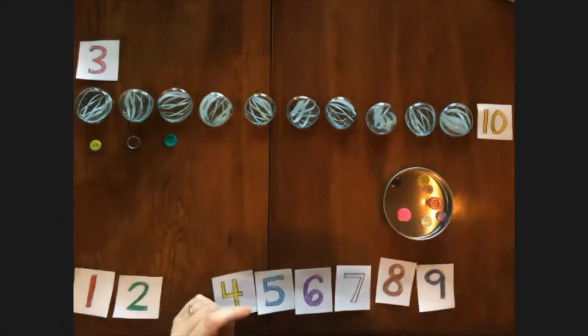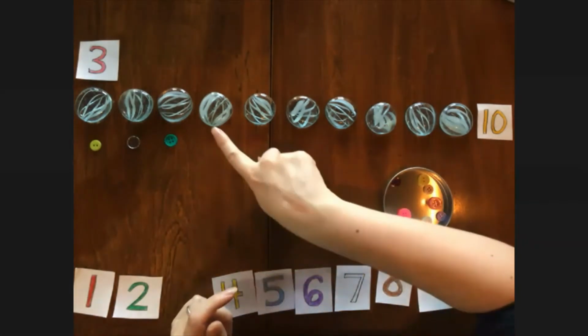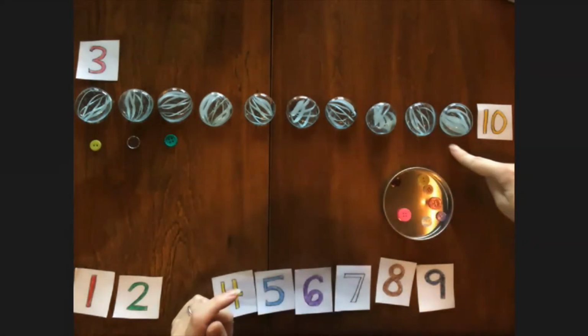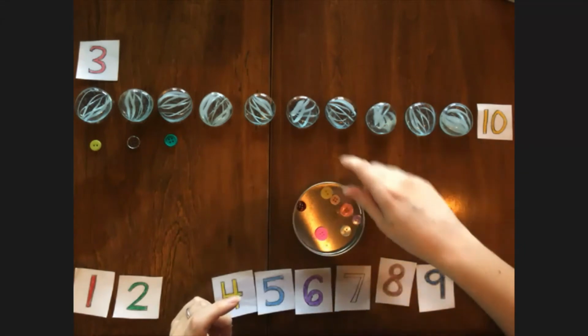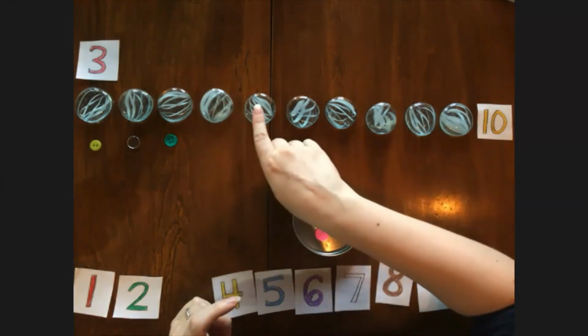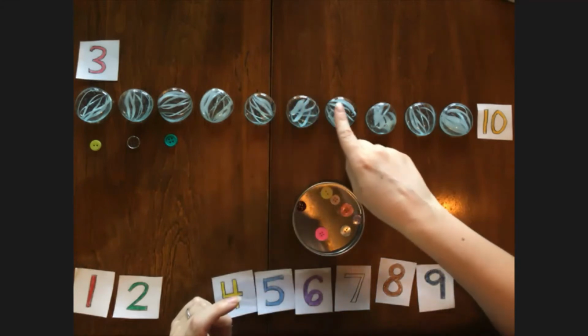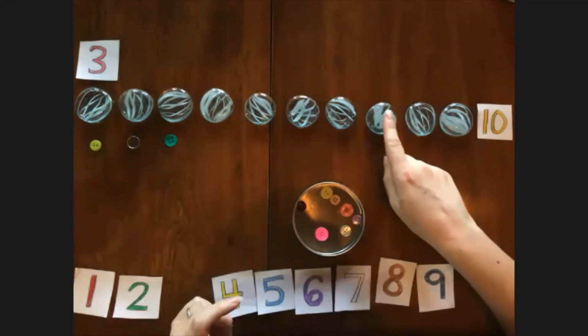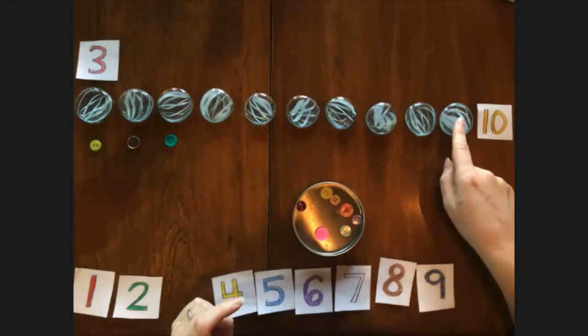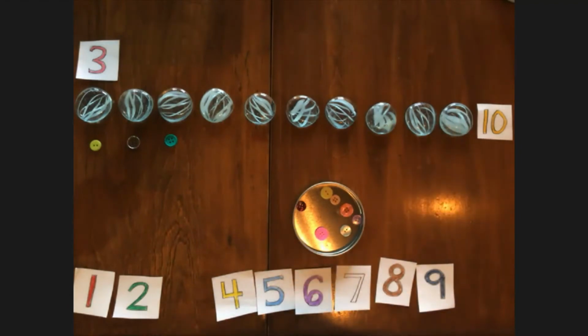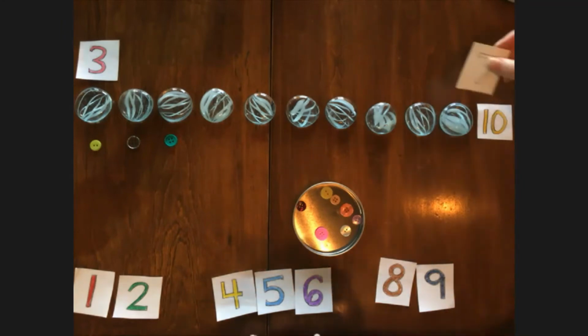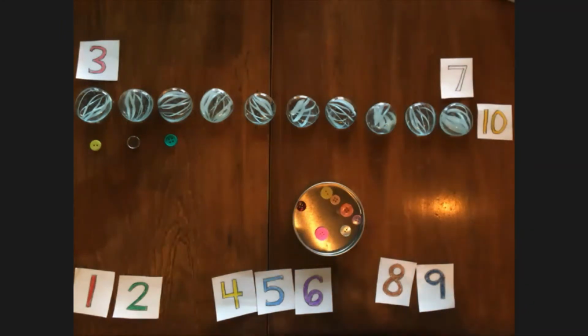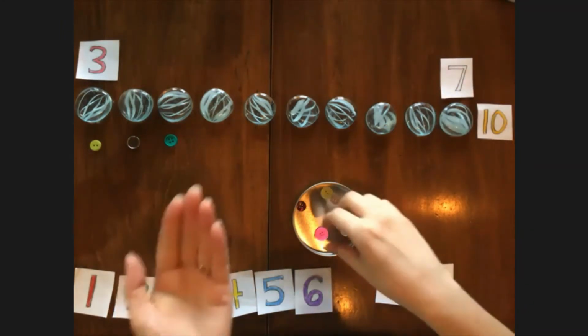Okay, I think you know what time it is. Let's see how many glass pebbles don't have a button yet. 1, 2, 3, 4, 5, 6, 7. Do you see the 7? Here's the 7. We'll put 7 right here. And let's count 7 buttons.